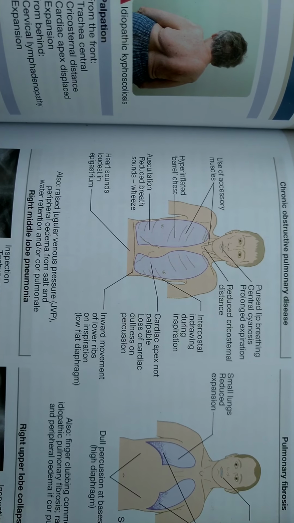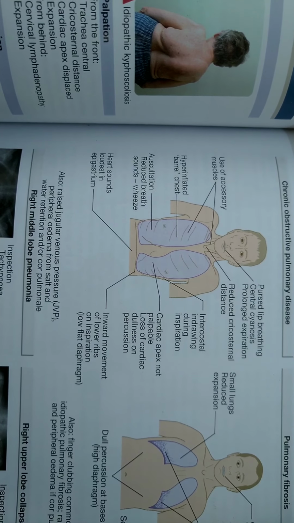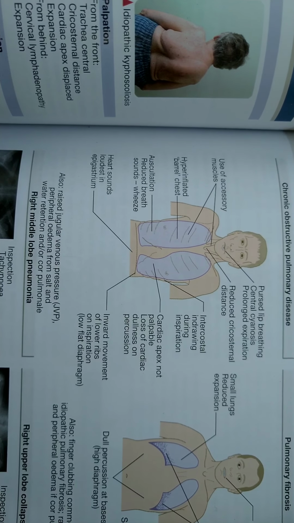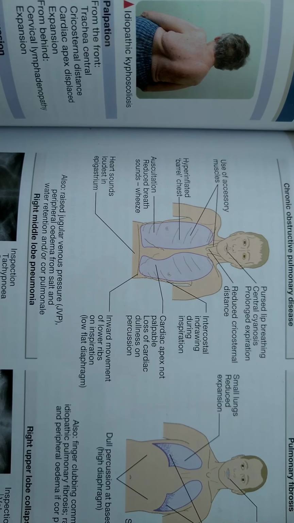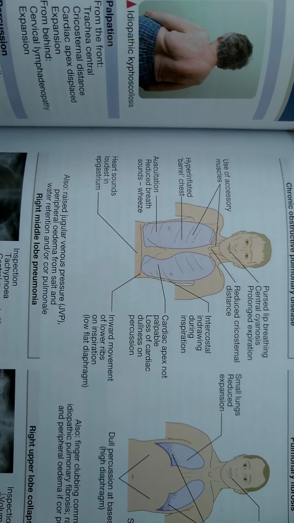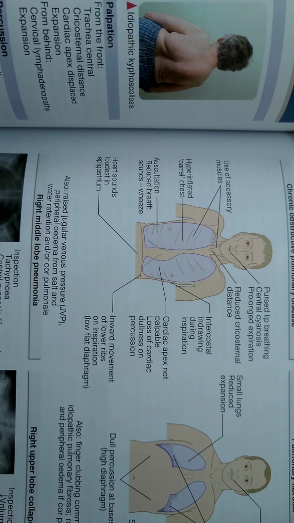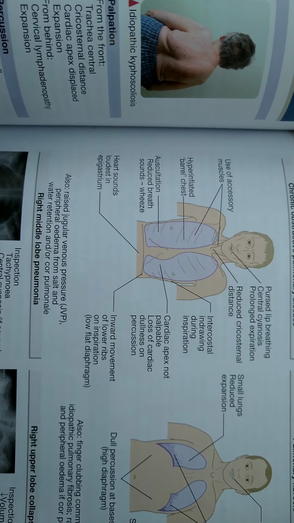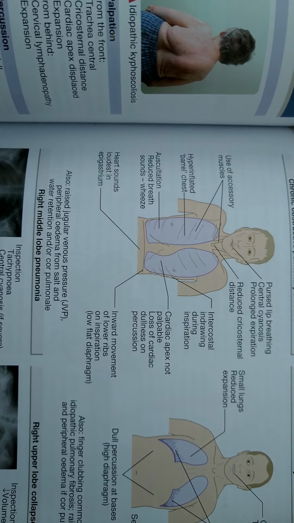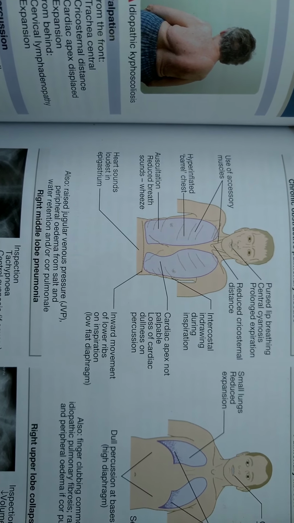Percussion: hyper-resonant, breathing in central cyanosis, prolonged expiration. Reduced cricosternal distance, intercostal drawing and decreased expansion. Cardiac apex is not palpable, loss of the cardiac dullness on percussion. Inverted movement of lower ribs on inspiration, low flat diaphragm.